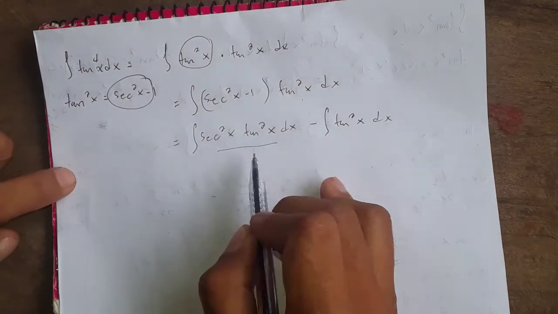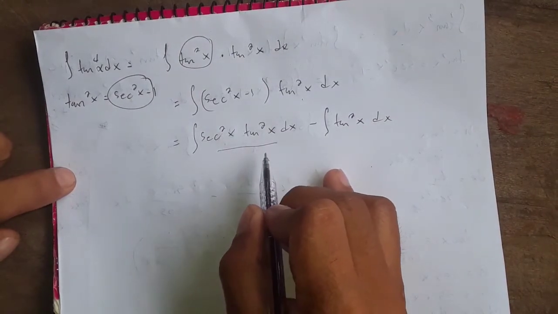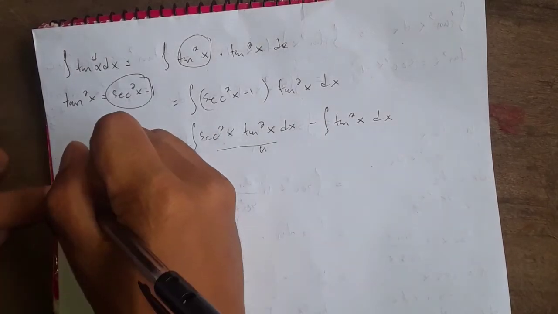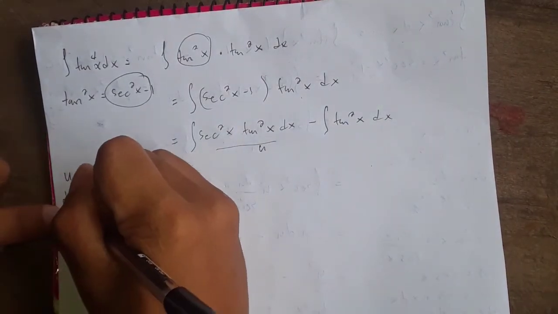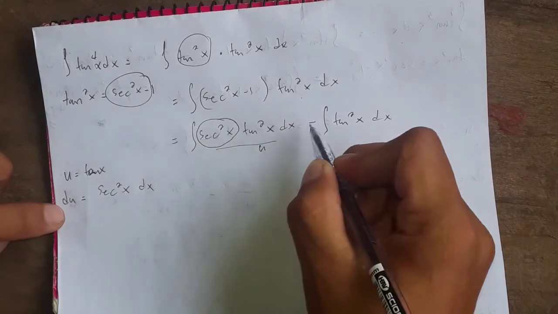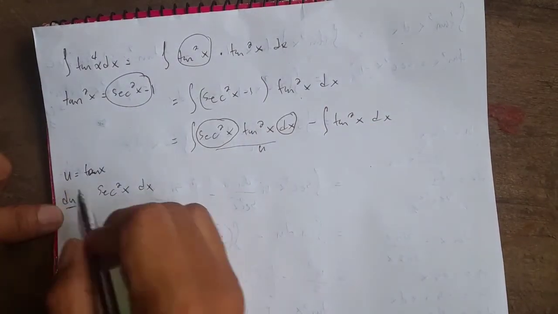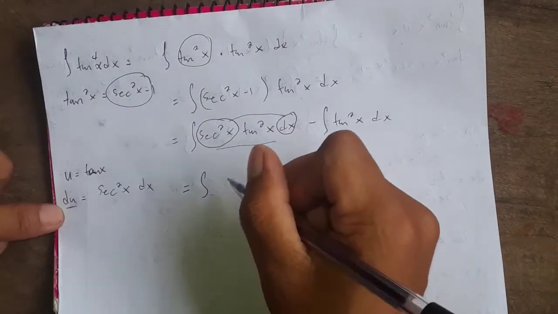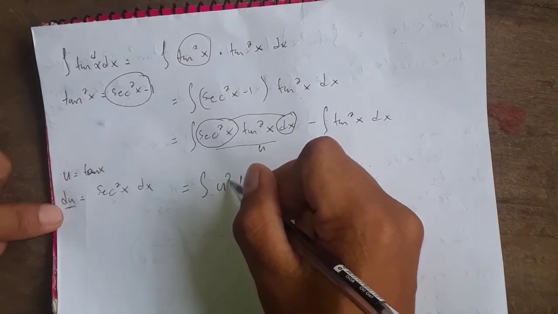As you can see here, in this term, if we get the derivative of tangent of x, it is equal to secant squared of x. Therefore, we're going to represent this as u and use u and du substitution. In the first term, u is equal to tangent of x. Therefore, by getting the derivative, du is equal to secant squared of x dx. So secant squared x dx is equal to du, and tangent of x is equal to u. Therefore, by substituting, we have u squared, so it becomes raised to the power of 2.